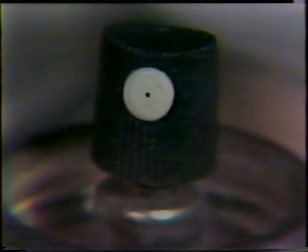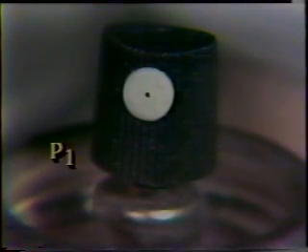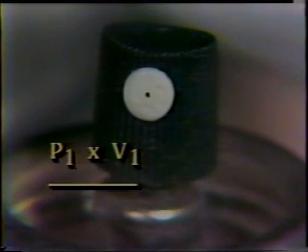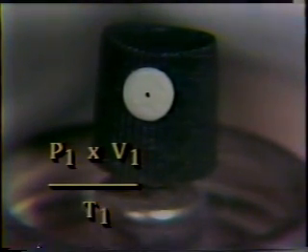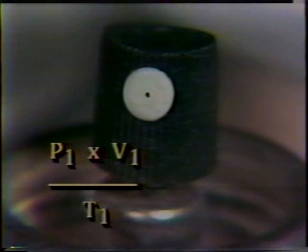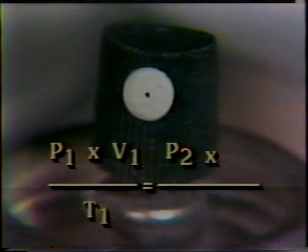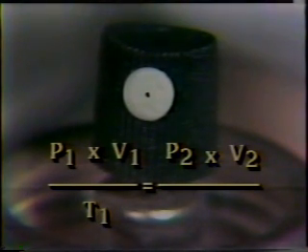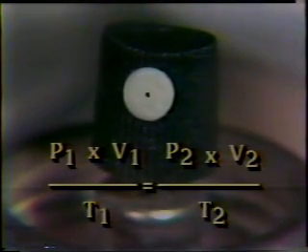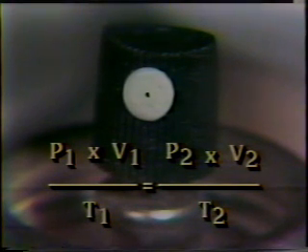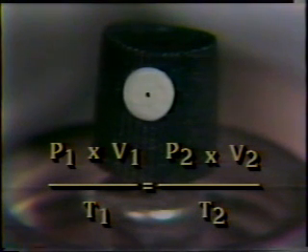The general gas law is expressed as the equation P1 multiplied by V1 divided by T1 is equal to P2 multiplied by V2 divided by T2. Remember, when using the formulas, temperature and pressure are expressed in absolute values.